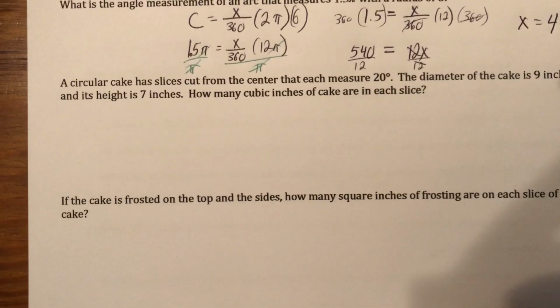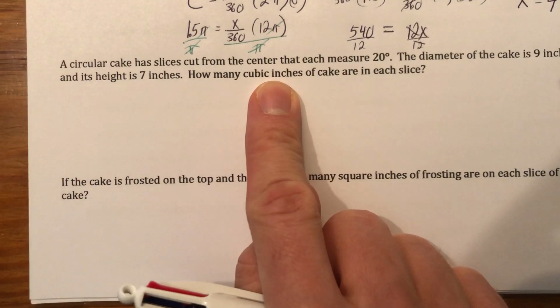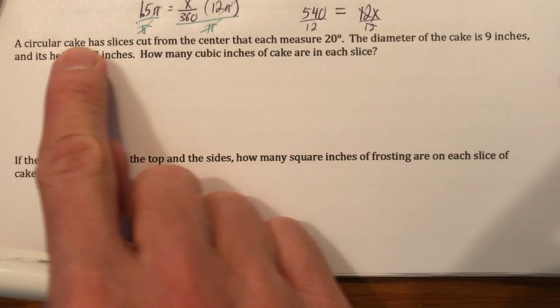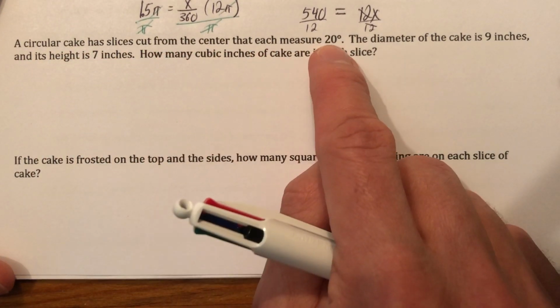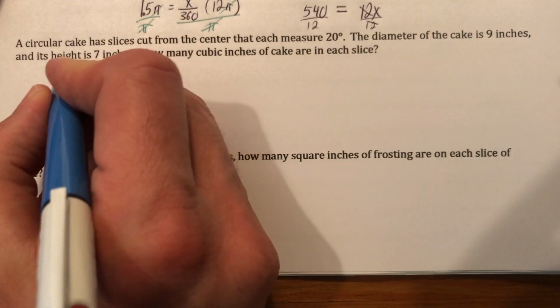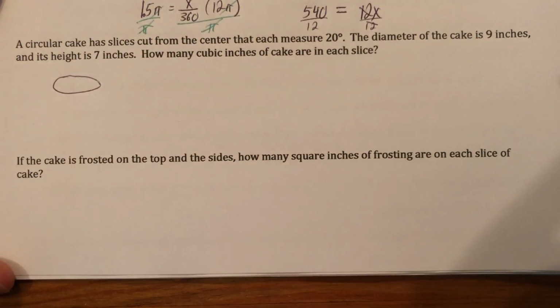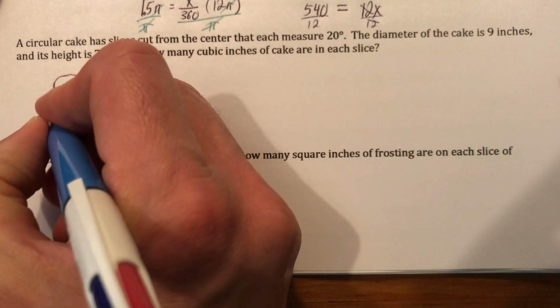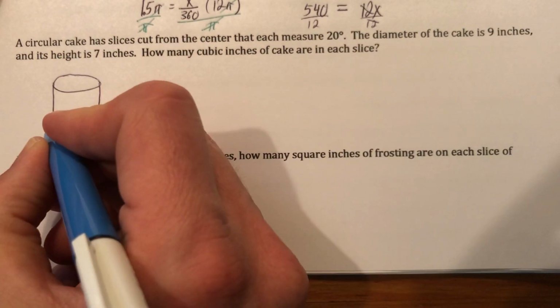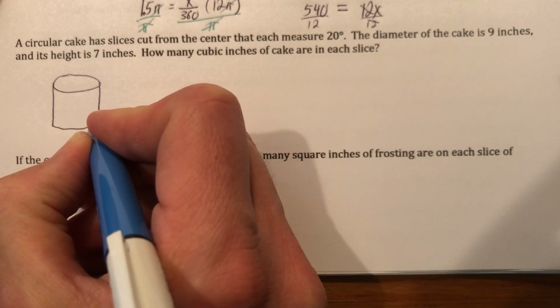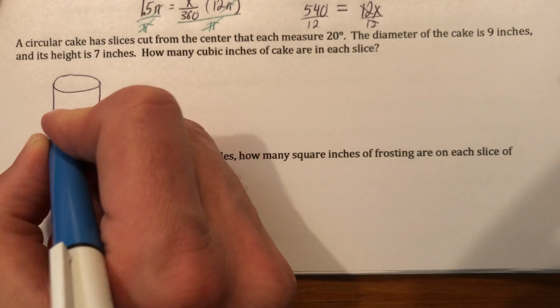Okay, so now we get to one that's a little trickier because they're actually going to ask volume. So let's just kind of do it. A circular cake has slices cut from the center that each measure 20 degrees. Well, I say circular because it's, well, circular, but you've seen a cake. It's really a prism. See? Okay. There we go.